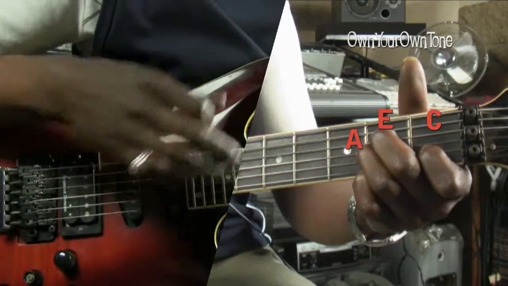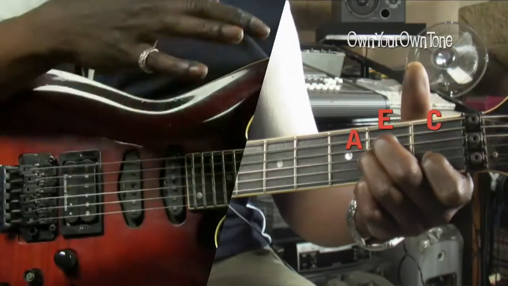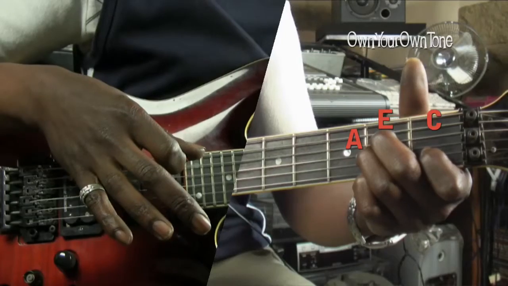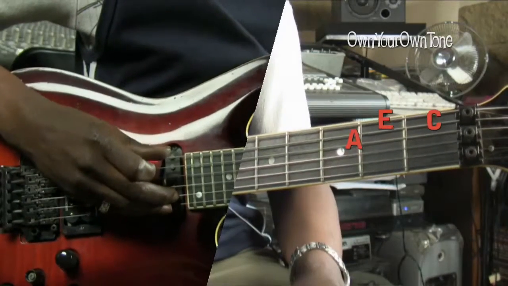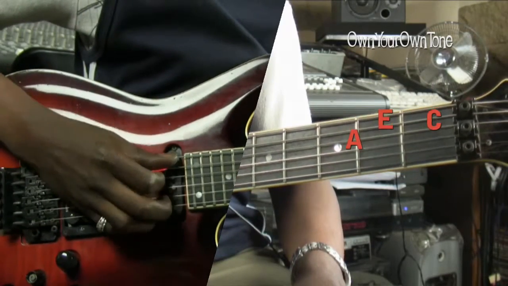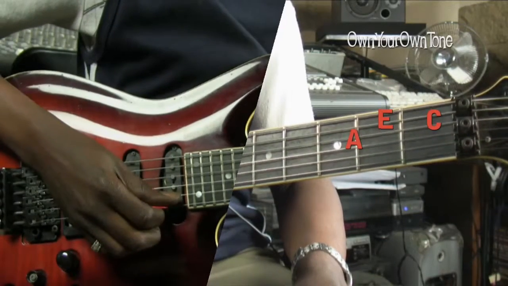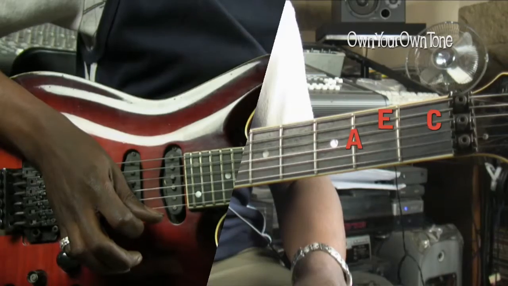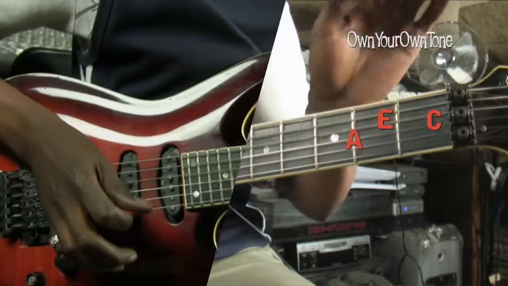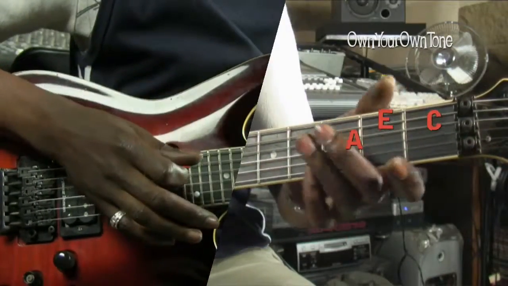Now there are three open strings here. That's E, A, and top E. Okay, so they're your open notes, so they're not fretted in any way.